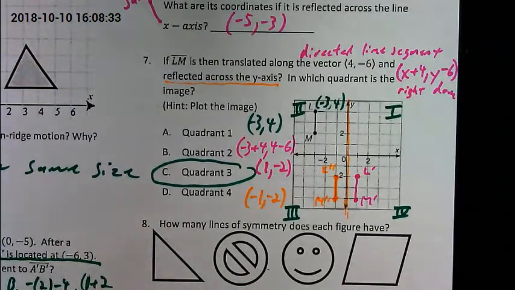I don't know why. They're both called function notation. But in this function notation, not the function notation that's in Springboard. Again, there's multiple ways to solve these problems.